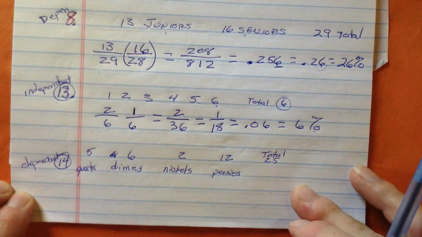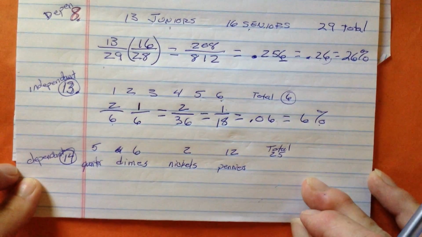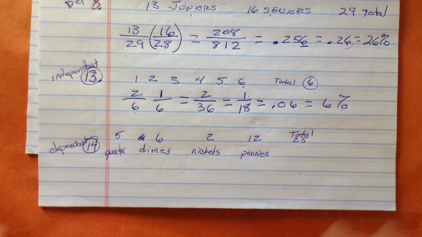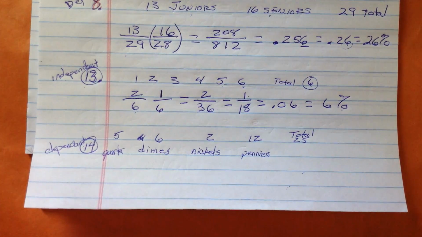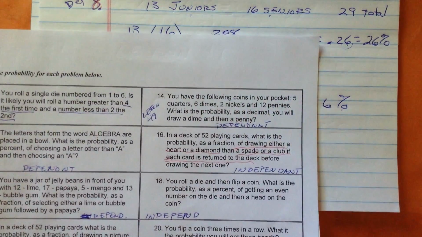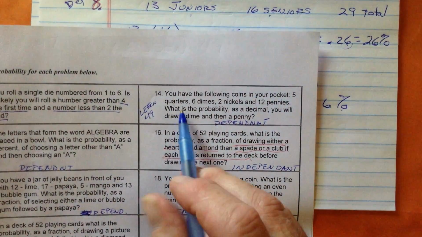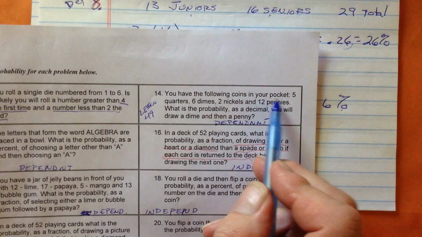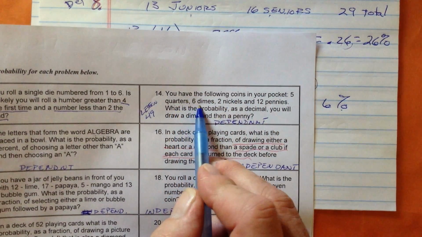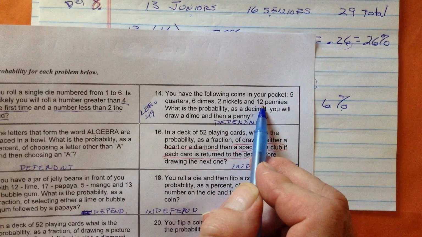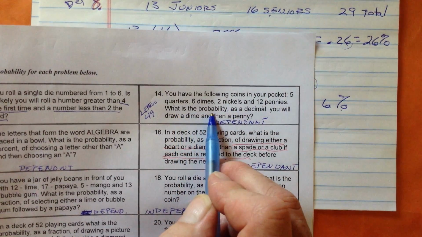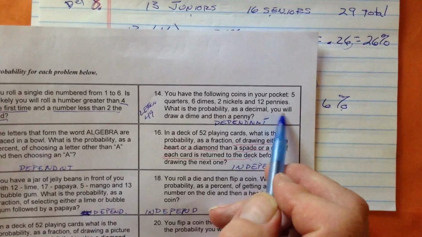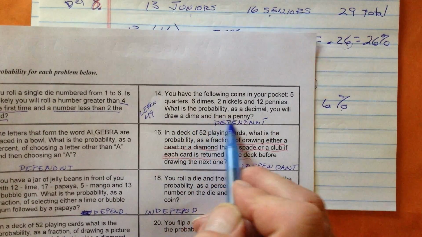But number 14 is an example of a dependent, because the outcome of the first is going to affect the outcome of the second. Let's see, number 14. It says you have the following coins in your pocket: 5 quarters, 6 dimes, 2 nickels, and 12 pennies. What's the probability as a decimal you will draw a dime and then a penny?